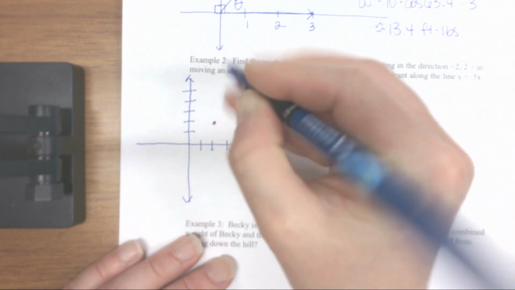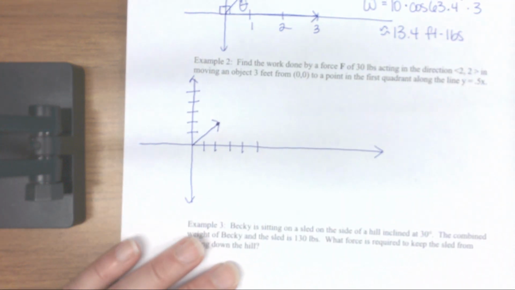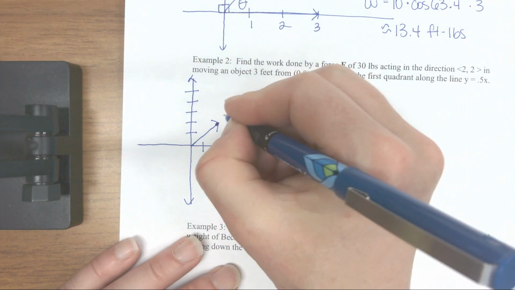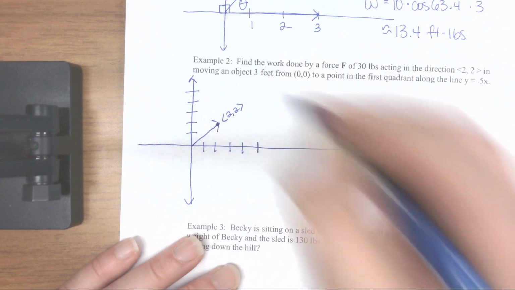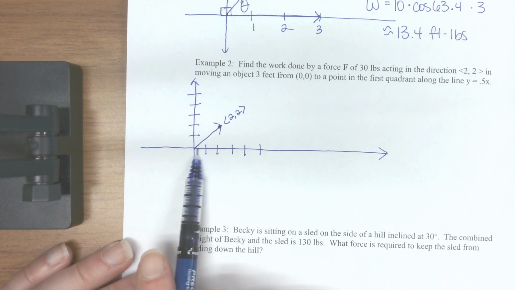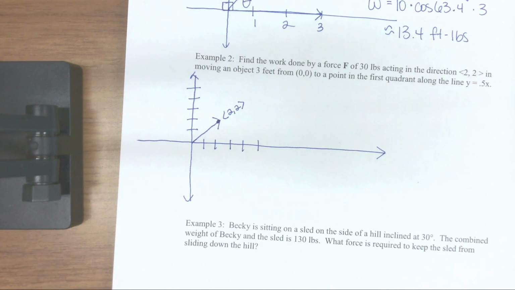So the force vector is like that. Now, unlike the last example though, we are not dragging the object straight to the right, we're dragging it up an incline. And sometimes I'll give you the degree of the incline, but just for the heck of it, I did not. I gave you the equation for a line.